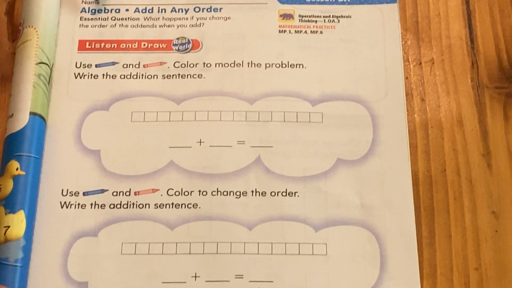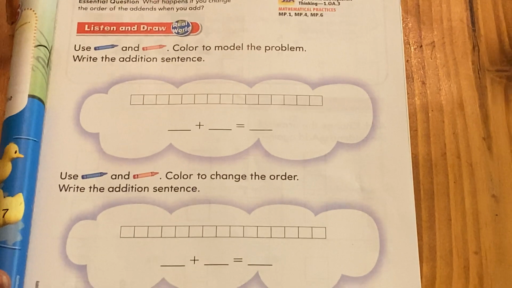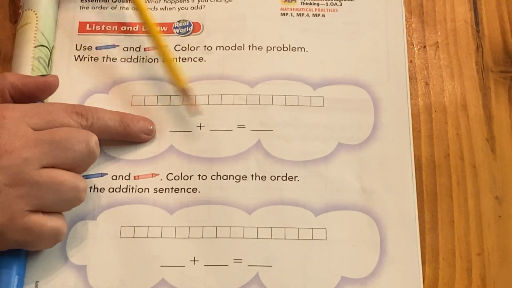Alright guys, we're going to be continuing working with addition. And our essential question is, what happens if you change the order of the add-ins when you add? So the add-ins are the numbers that we're putting together. And if we change their order, we're going to see what happens.